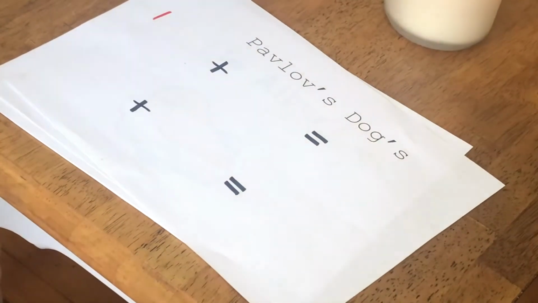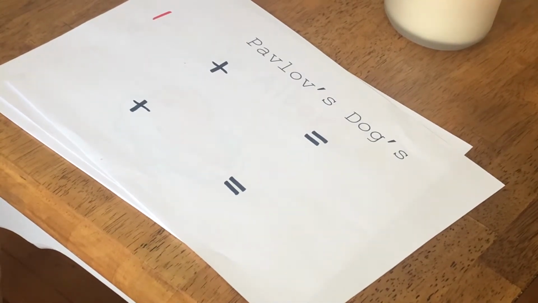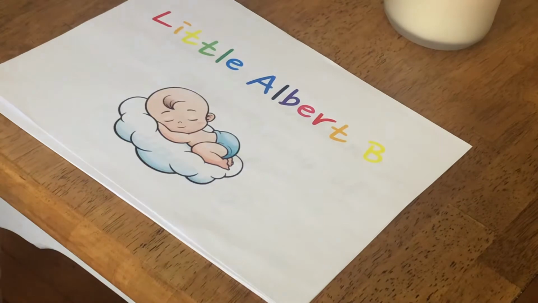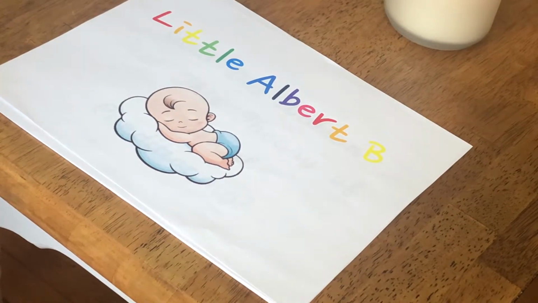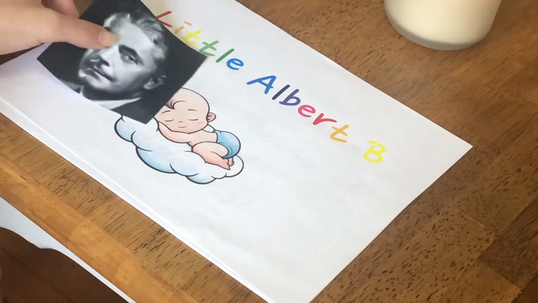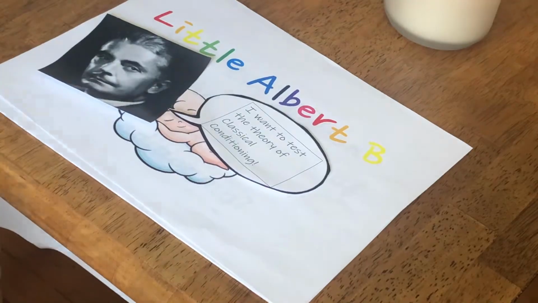So now that we have an understanding of what classical conditioning is, let's look at another example study. This example is called the little Albert experiment. So let's meet little baby Albert. Albert was a 9-month-old infant from a hospital. Psychologist John B. Watson used little Albert to study his theory of classical conditioning.